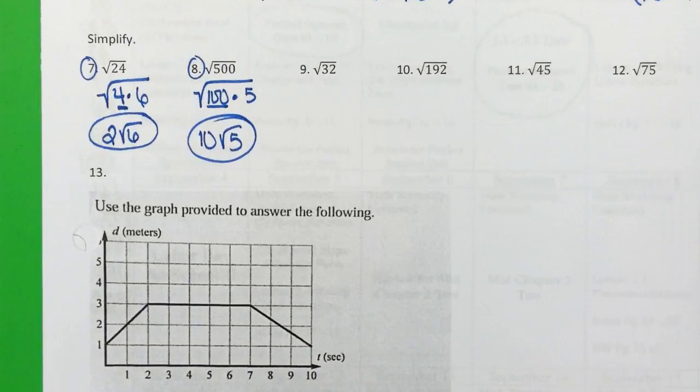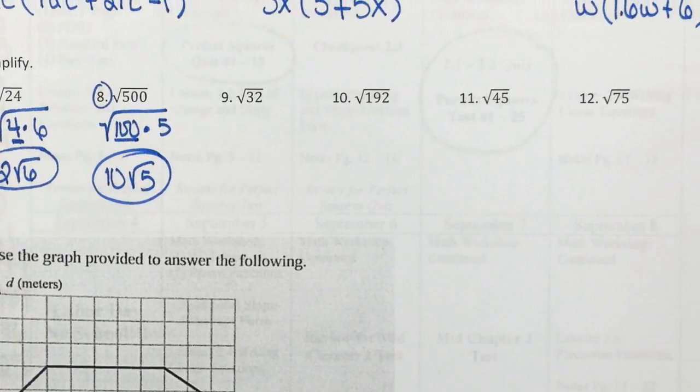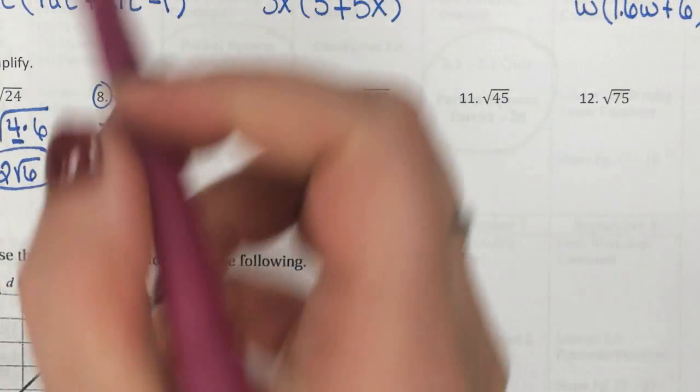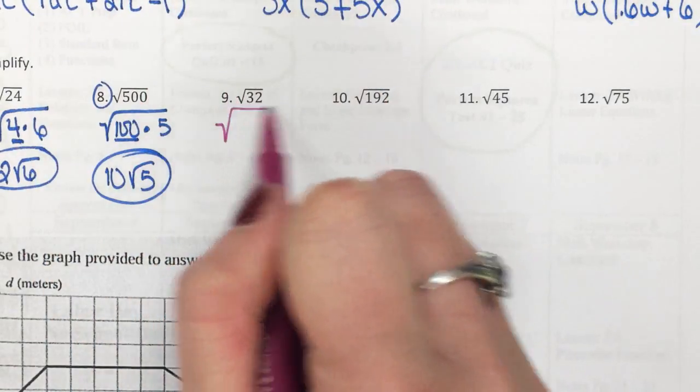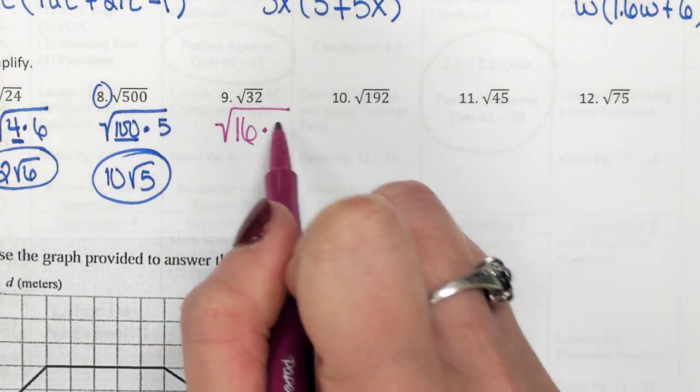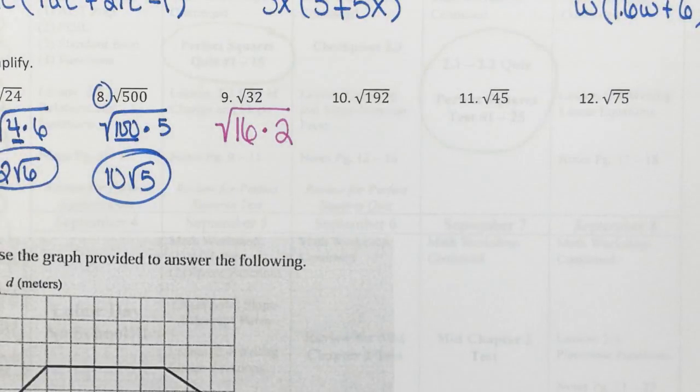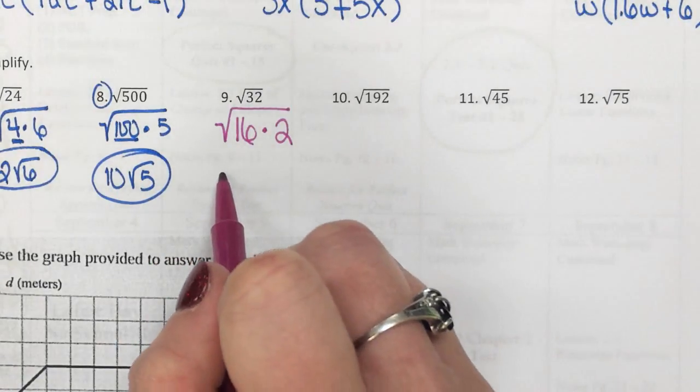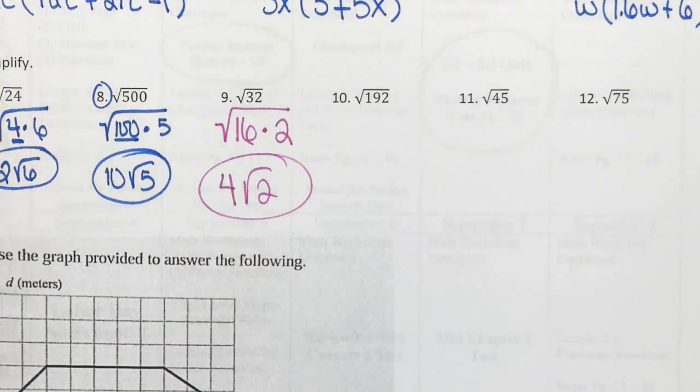So perfect squares are the easiest way to do this, okay? So 32, what is the largest perfect square that goes into 32? 16. 16 times 2, right? And then what's the square root of 16? 4. 4 square root of 2. There you go.